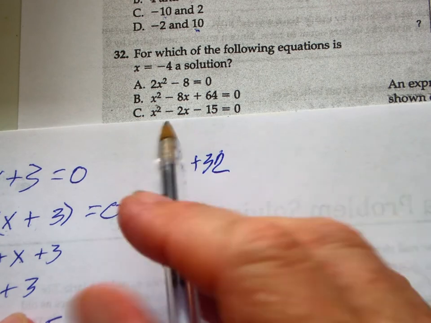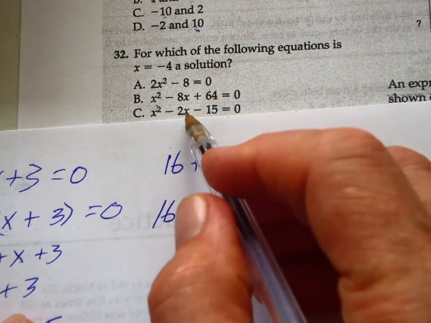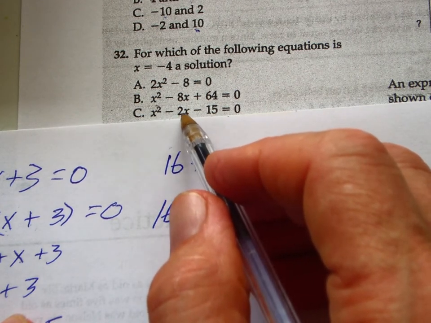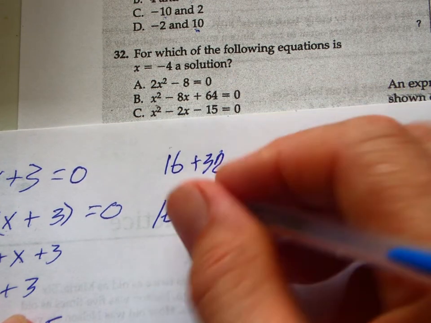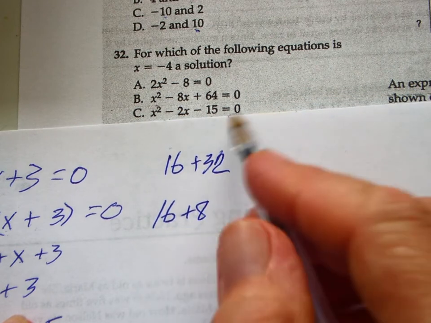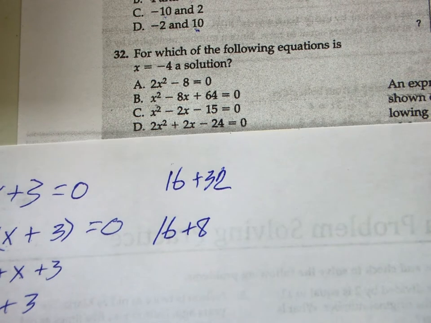Okay, let's try this one. Negative 4 squared is 16. Minus 2 times negative 4. 2 times negative 4 is negative 8. So you have minus negative 8 is plus 8. That's going to be in the 20s, and you're going to subtract 15. That don't work either. It's got to be this one on the end.